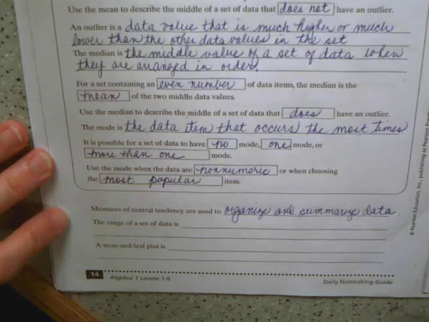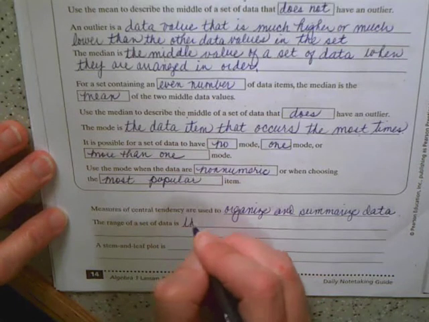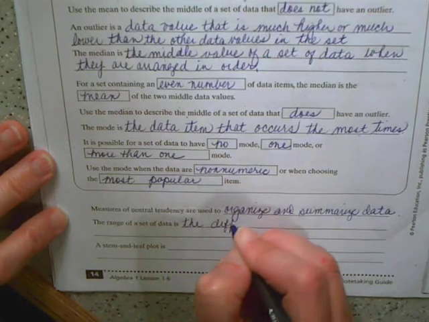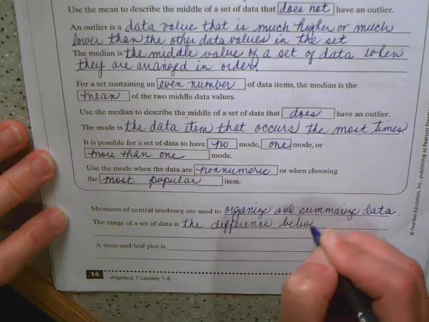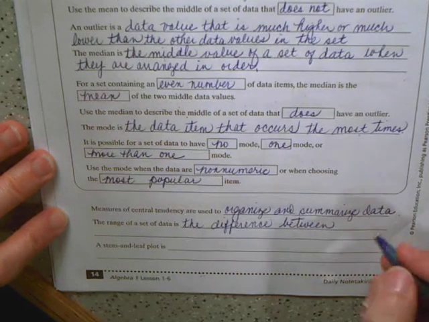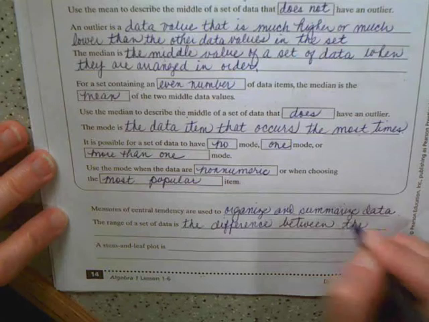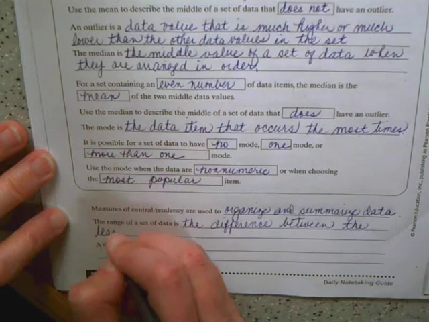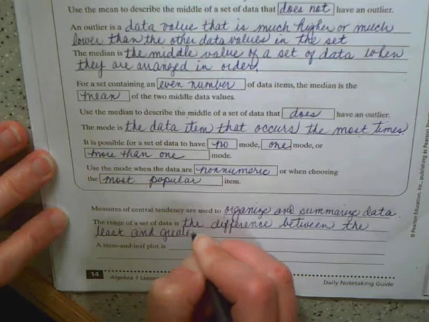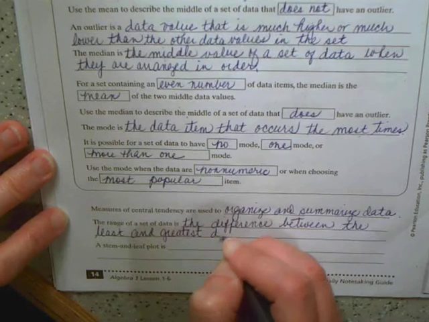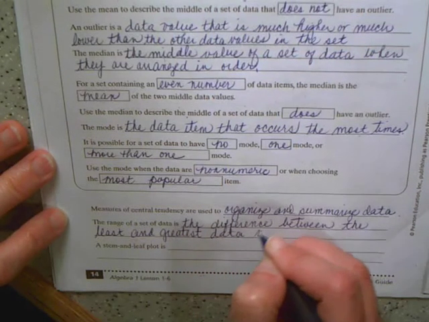The range of a set of data is the difference between the least and greatest data values.